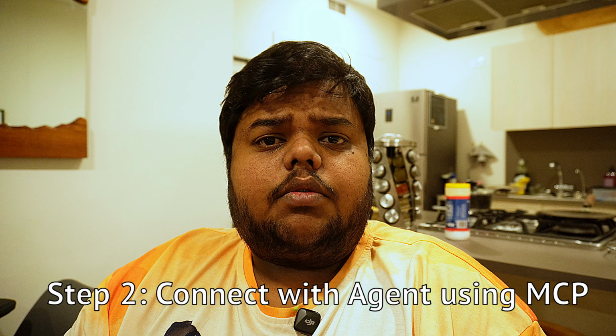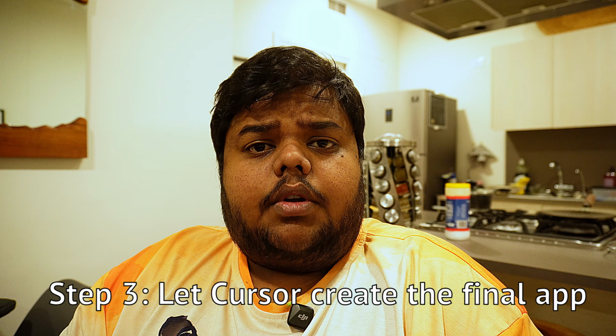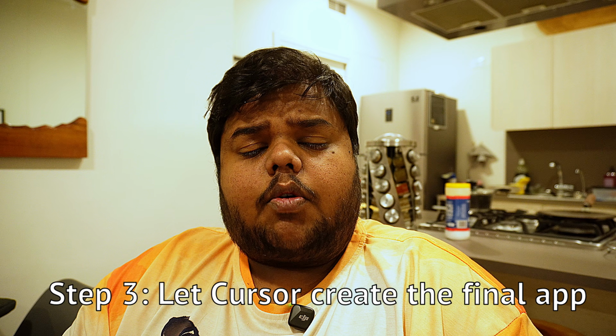Step number 2, we are going to connect Google Stitch to Cursor via MCP. If you don't know about MCP, just let me know, I'll make another video out of it. But just to keep things simple for now, MCP is AI's way of talking to these different external tools. Step number 3, we are going to give Cursor the information about our design, and it is going to see that design and copy it into workable React code. So without further ado, let's start.